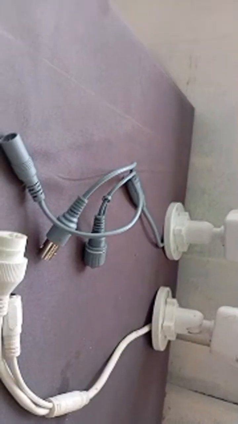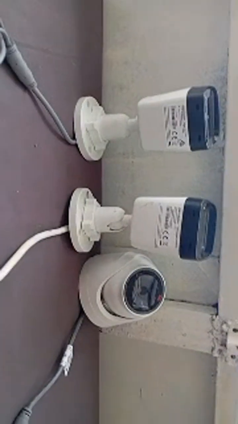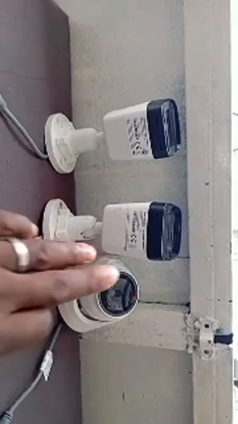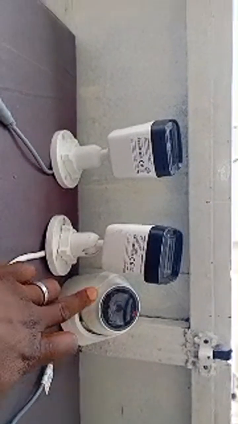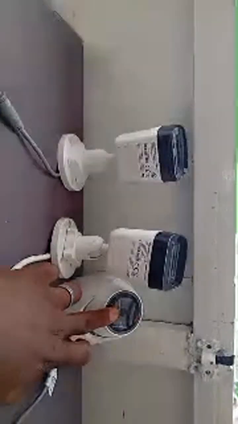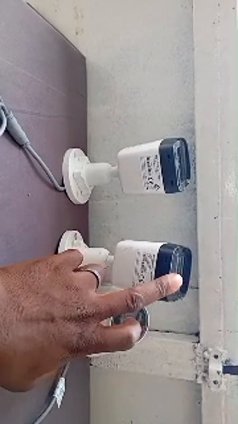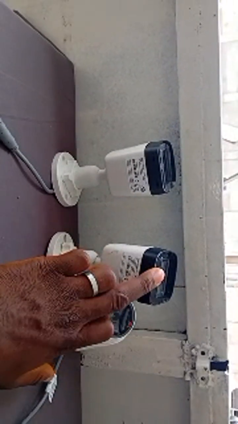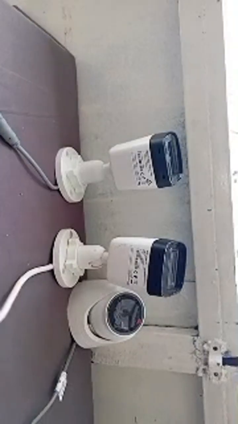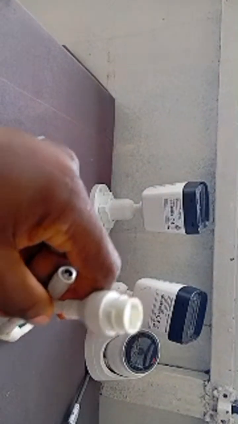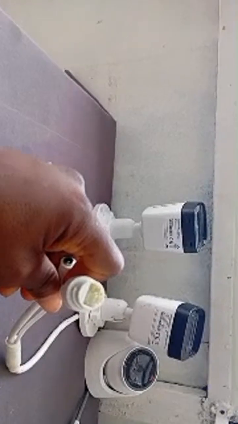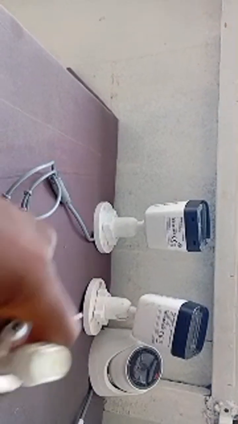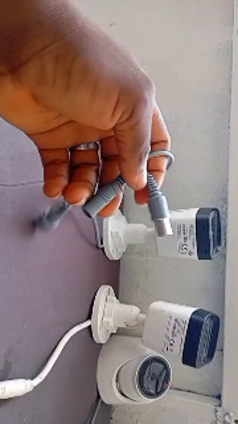So this here also is another camera, right? This one is an indoor camera, while this right here is an outdoor camera. This is an indoor camera and this is an outdoor camera. While this one here is an IP camera, as you can see. IP is internet protocol, while this one is an analog camera.